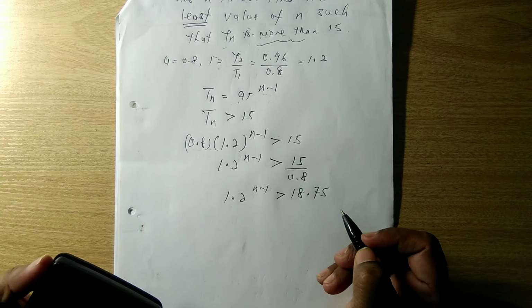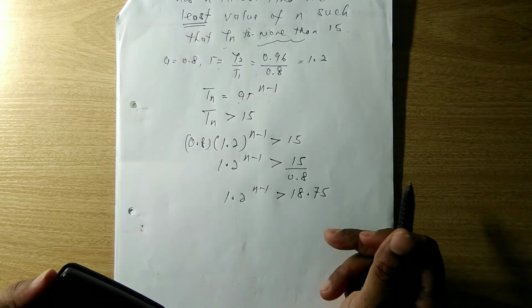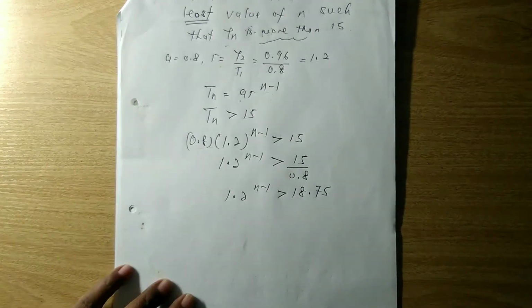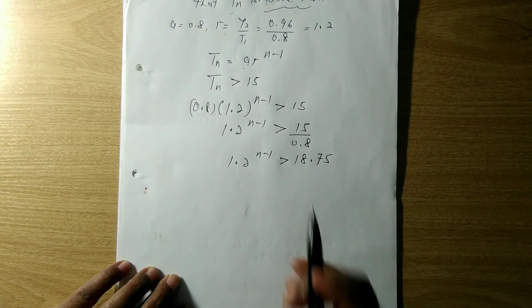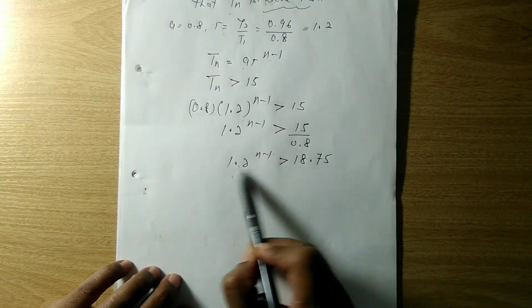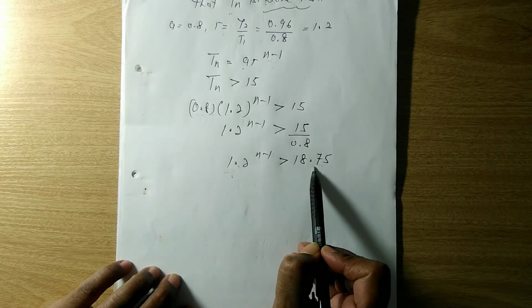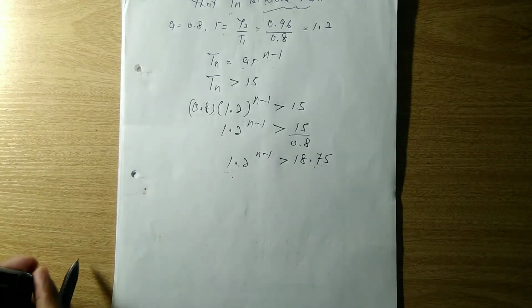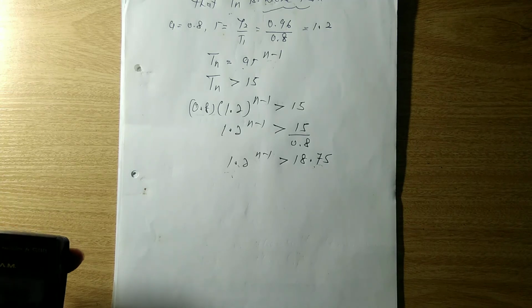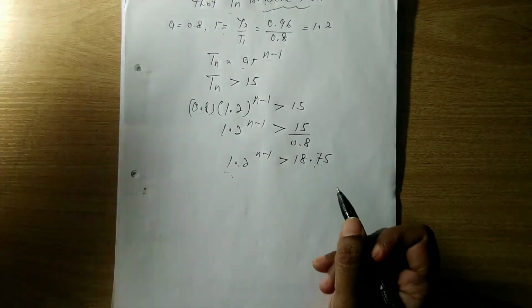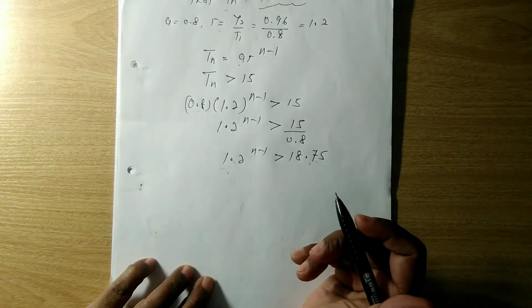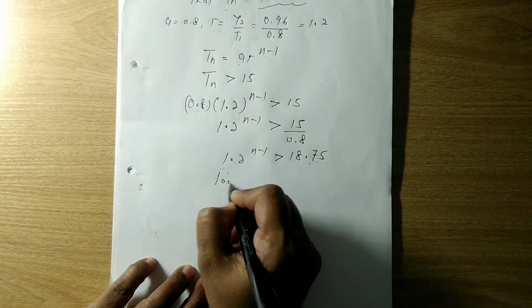Now what we can actually do is use back the concept of what we have seen in indices and log. Can the base be the same? Can I switch that to 1.2? No. So for cases like this, we introduce log.